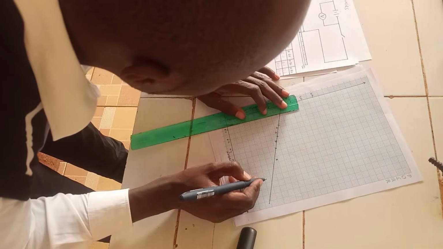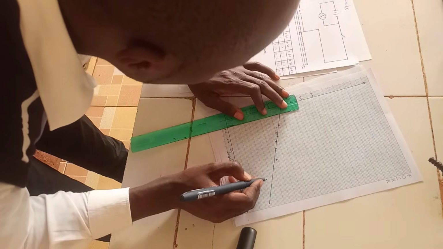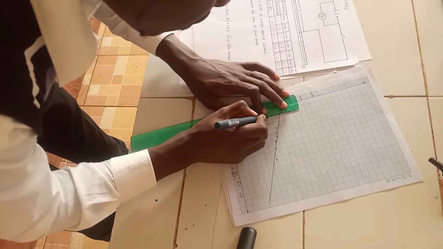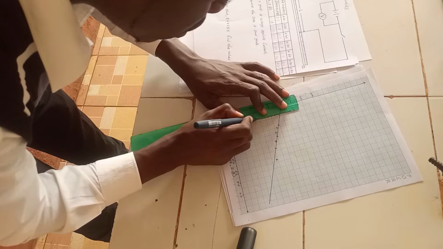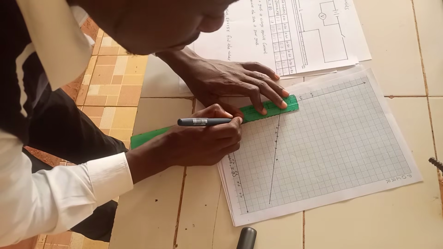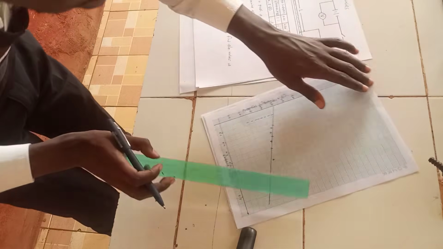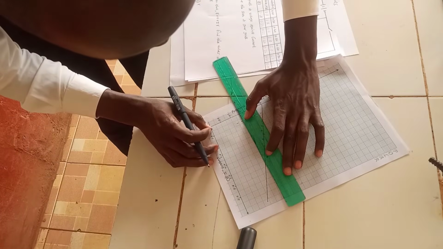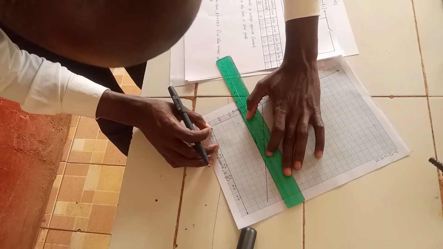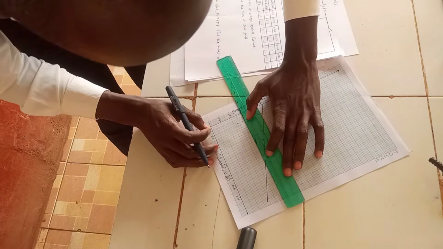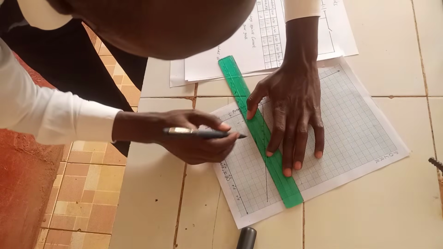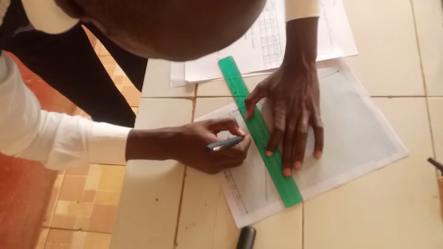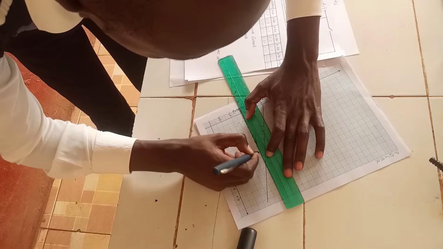The two readable points should not be very close to each other. So I have my two readable points here.